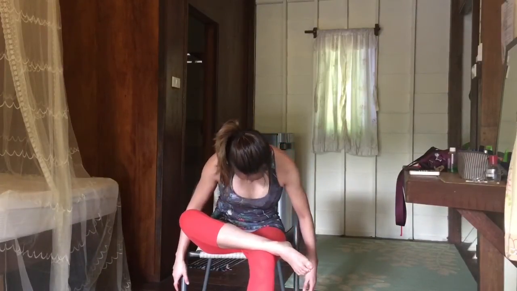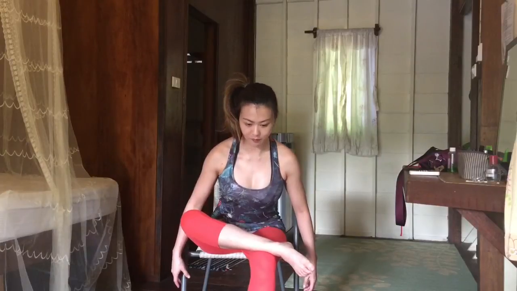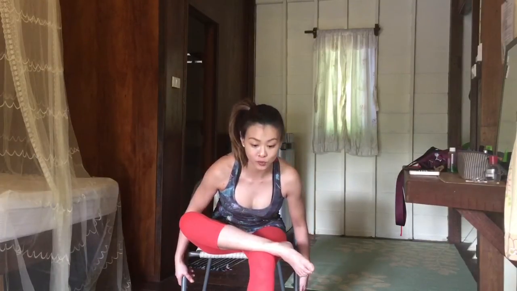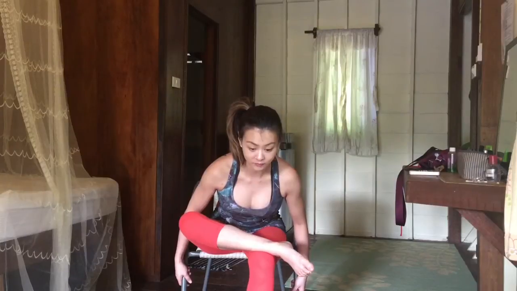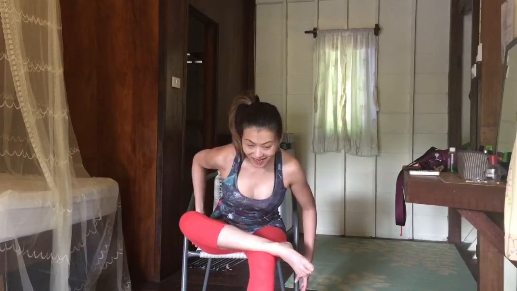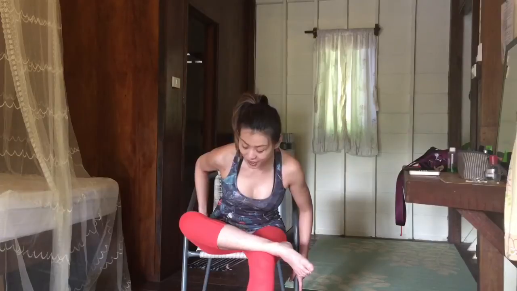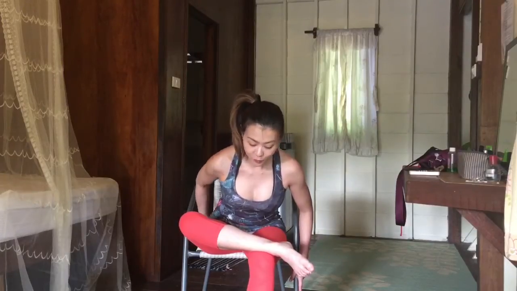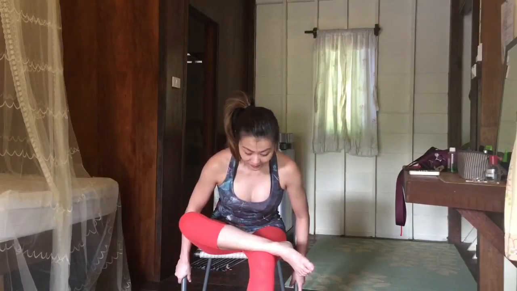Now we're going to lift that chest up, take that tailbone back, pull that belly button in, and then lean forward with your chest going to your feet or your navel going towards your legs. And then here you're going to feel the stretching of the side of your thighs, the side of your bum, which is the gluteus minimus and the medius, and your lower back.